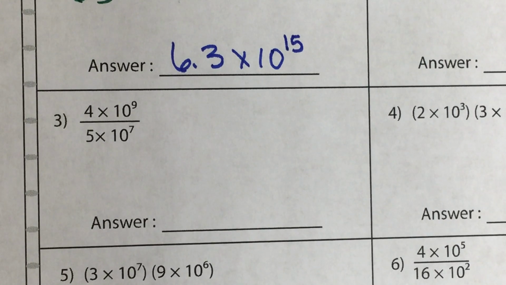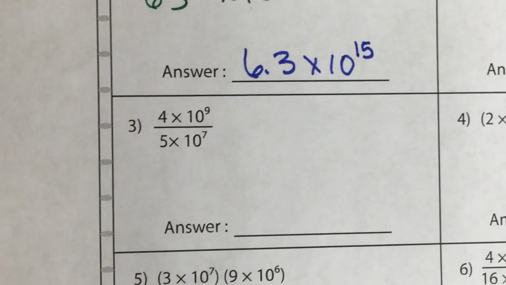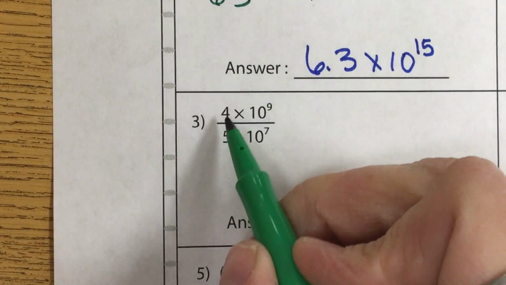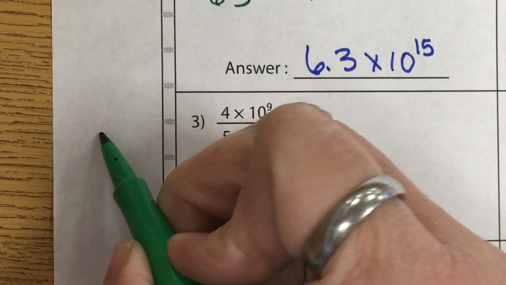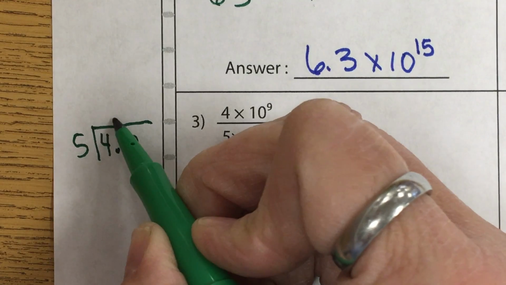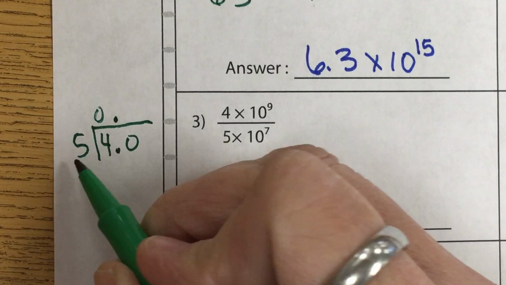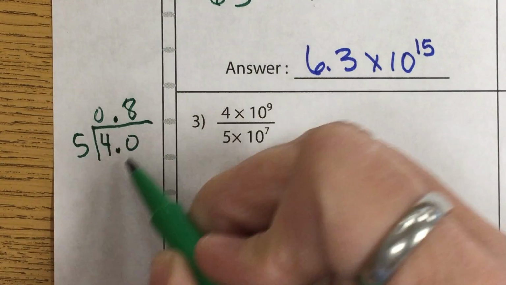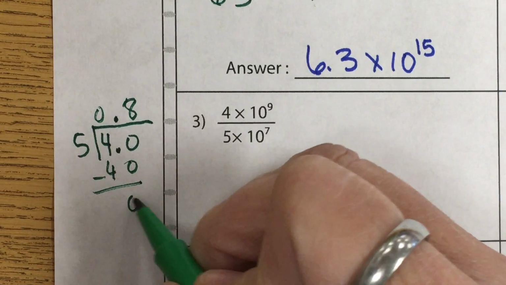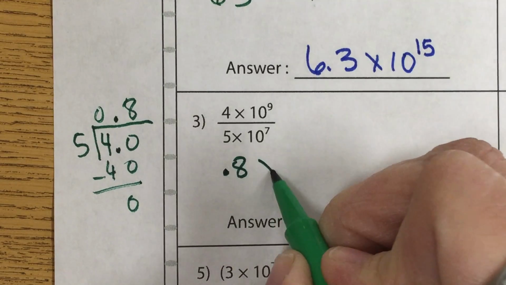On this next one, this says division. Do you notice how it's a little bit different than how we wrote it in the notes? Fractions are division, boys and girls. So this is still saying 4 divided by 5. So I come over here, 4 divided by 5. I put a decimal and a placeholder. 5 doesn't go into 4 evenly, but 5 does go into 40 evenly. It's 8. So when I subtract that, I get 0. So I have 0.8 times 10.